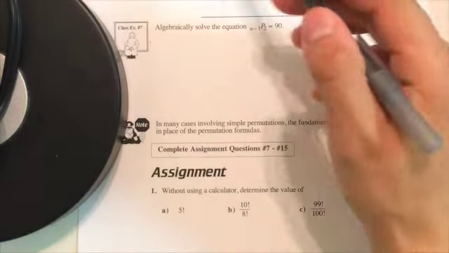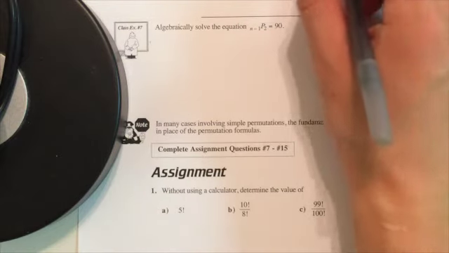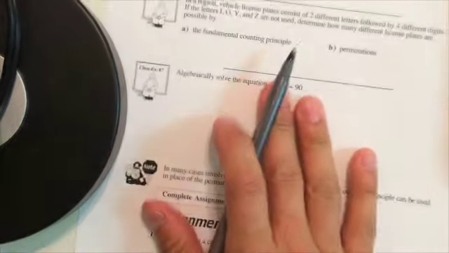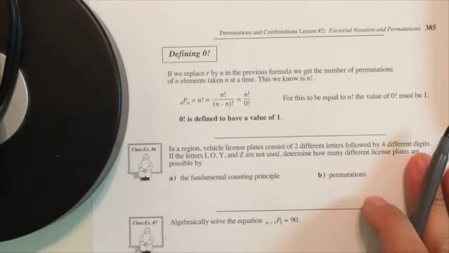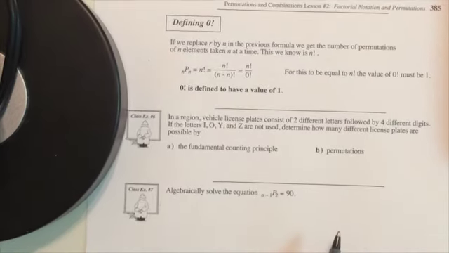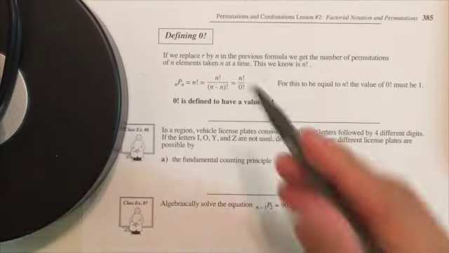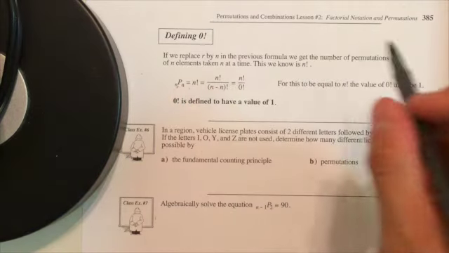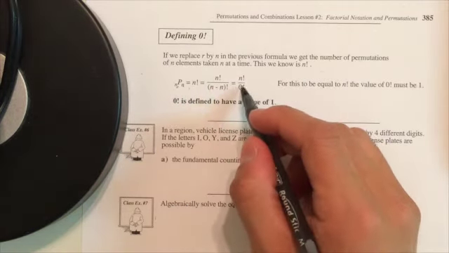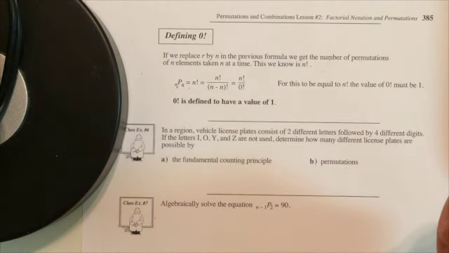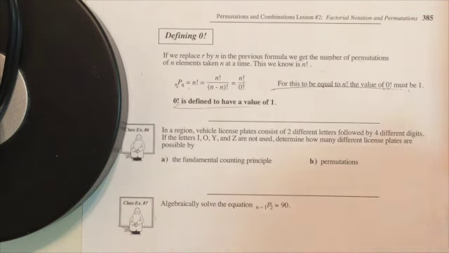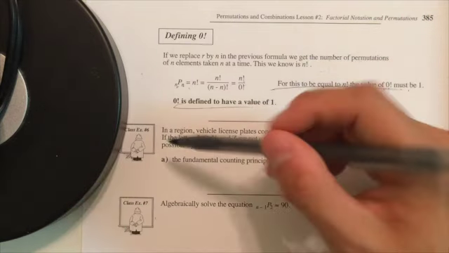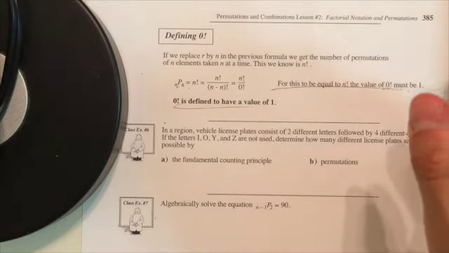Now, if we replace r by n in the previous formula, we get the number of permutations of n elements taken n at a time, and this is known as n factorial. If we have nPn, then what we end up having is n factorial divided by 0 factorial. This is going to be equal to n factorial, and the value of 0 factorial must be 1. So 0 factorial is defined to have a value of 1, 0 factorial, that is, not 0 itself.